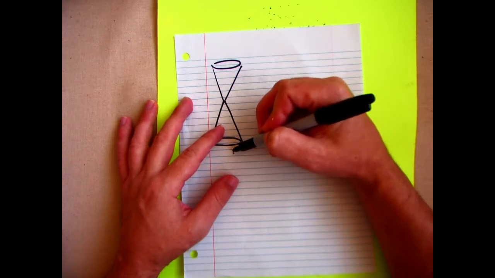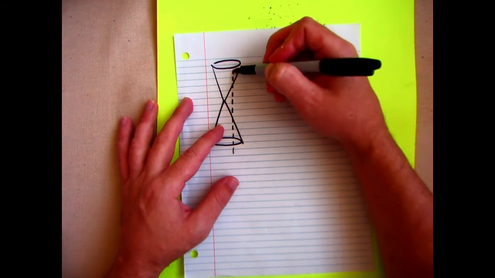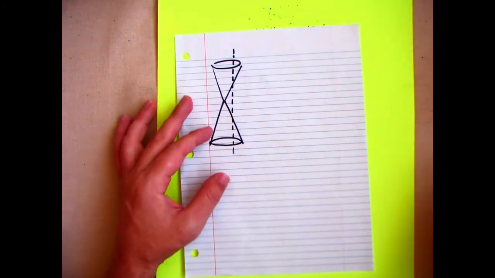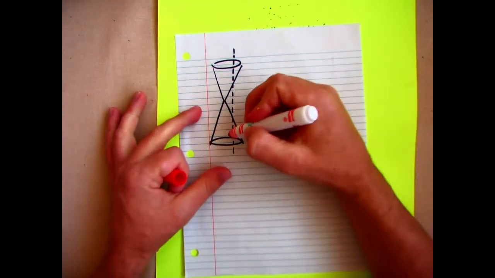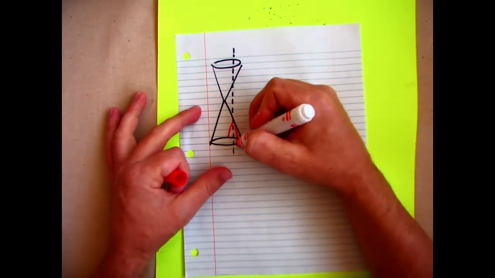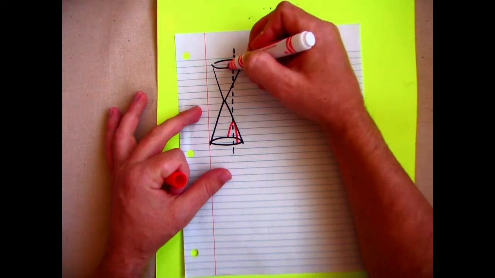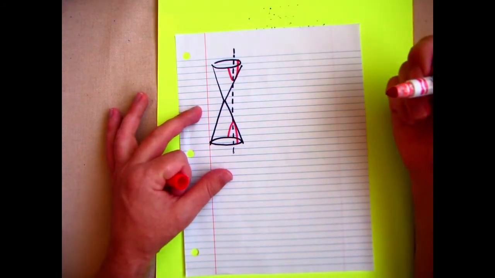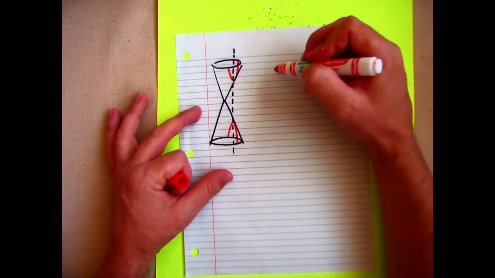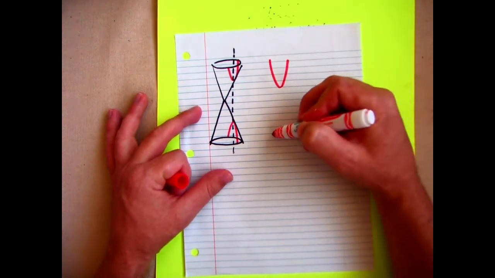And if I make a cut vertically through both of these cones and look at the cross section, that's how I'm going to get my hyperbola. So I needed a cut through two cones to create this hyperbola shape.